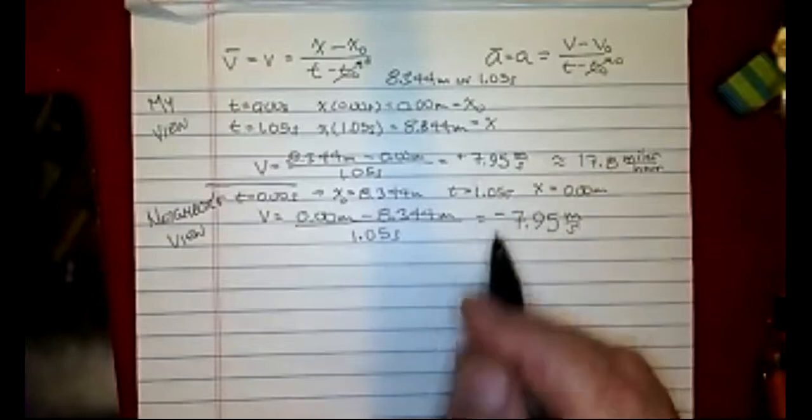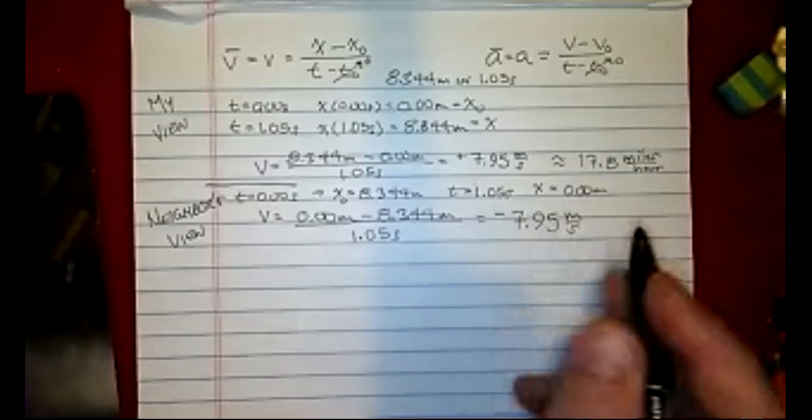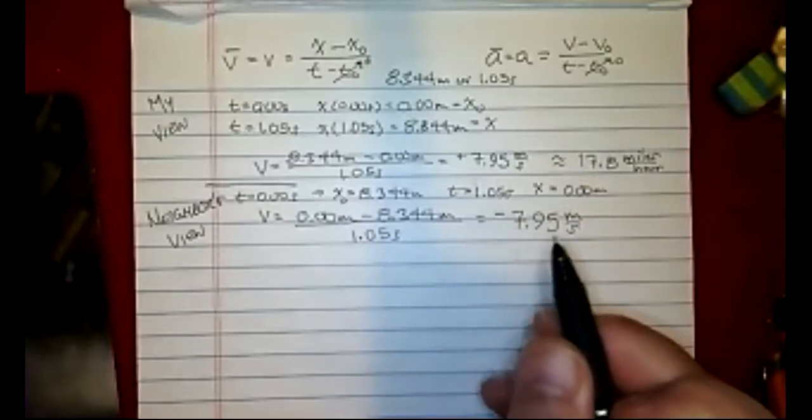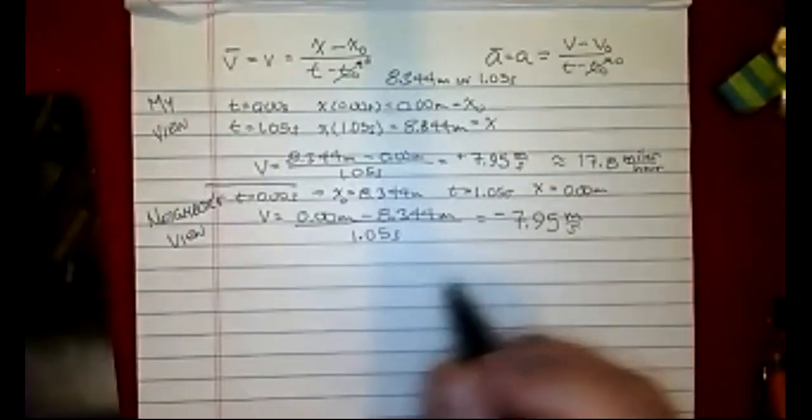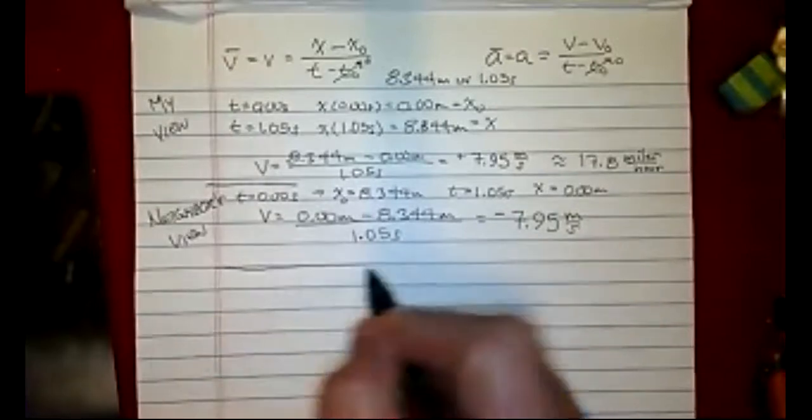And then you look at this one, you see a negative, you say, oh, some other person has drawn a coordinate system in which this vehicle is going in the negative direction, and that's another velocity. Now that we've done that, we want to think about acceleration.